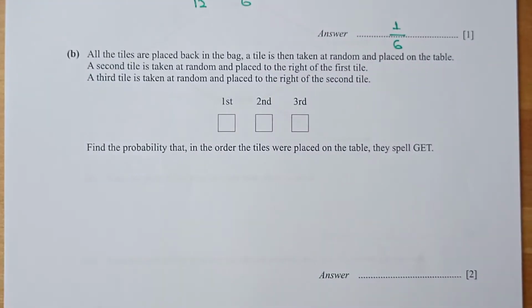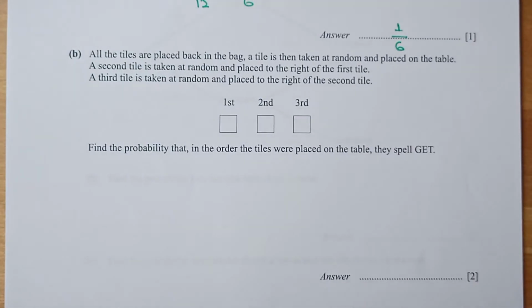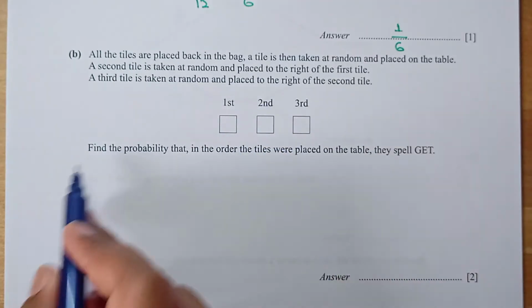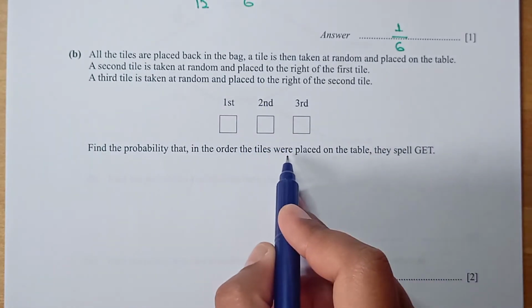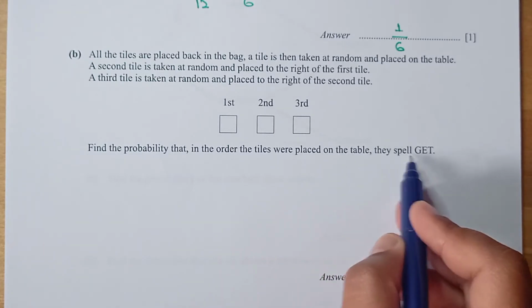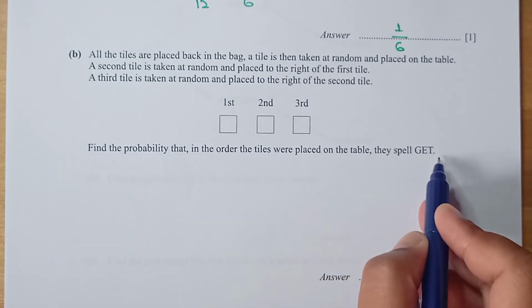Right. Now for the B part, all the tiles are placed back in the bag, and a tile is then taken at random and placed on the table. A second tile is taken at random and placed on the right of the first tile. A third tile is taken at random and placed on the right of the second tile. Okay, first, second, and third. Find the probability that, in the order the tiles are placed on the table, they spell GET, G-E-T.